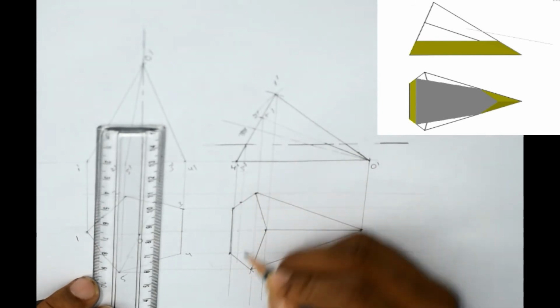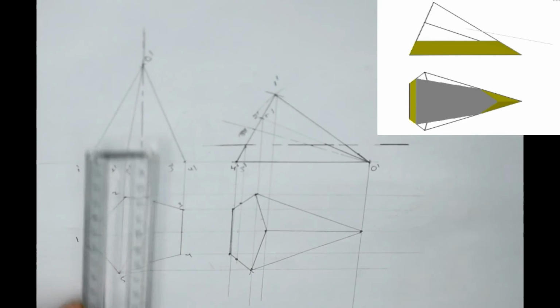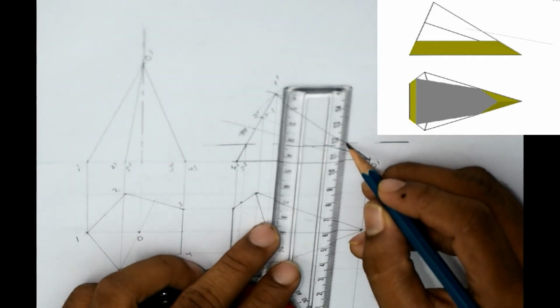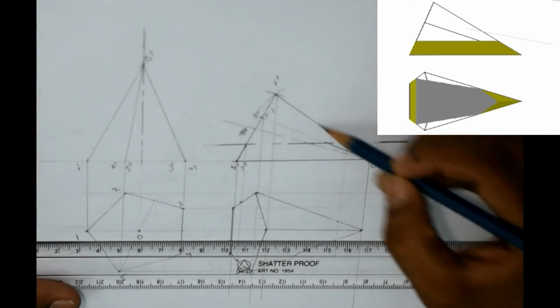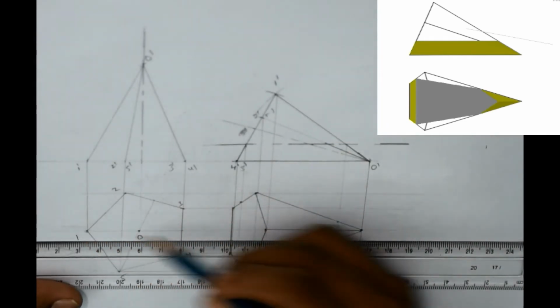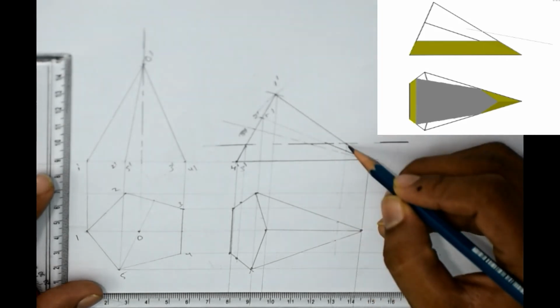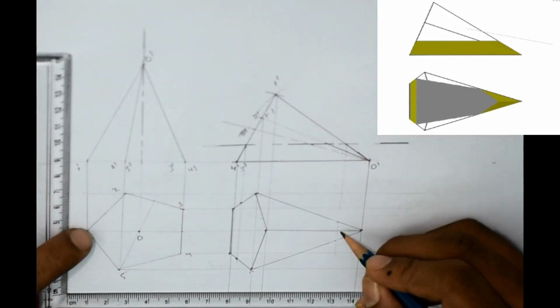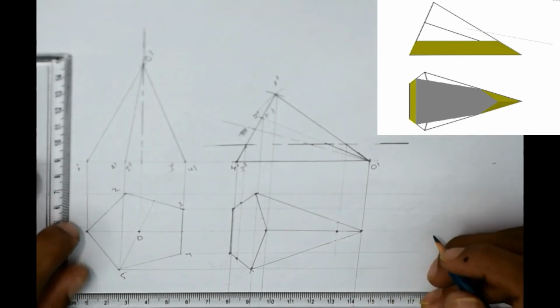So these 2 points have to be taken for your sectioning part, and it is cutting at this. So this is the first line and this is the 1 dash line. So the section plane is passing through the first generator from here, and the first line is here. So we will get 1 point here for sectioning.